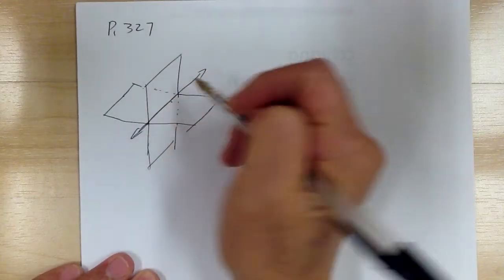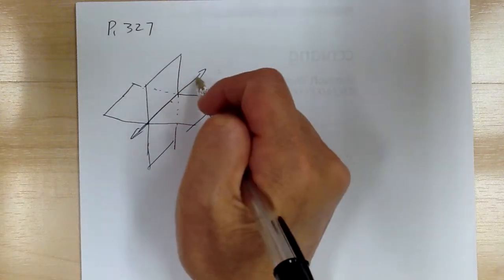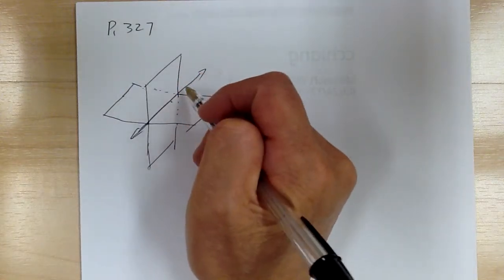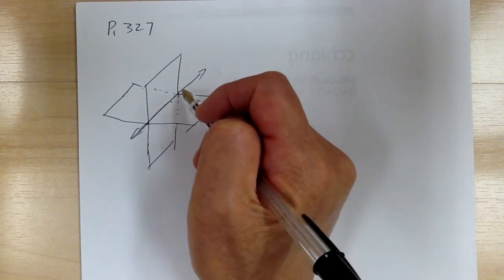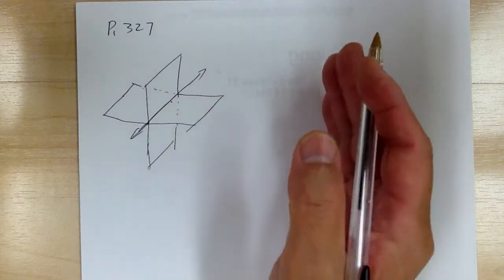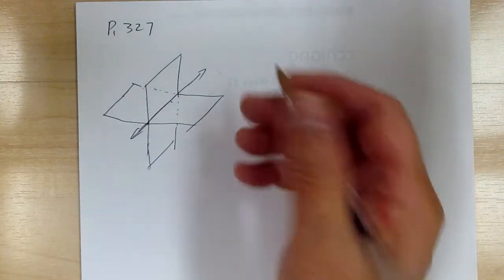Okay, so this would be an example of that. Now you can see that there would be an infinite number of planes that can intersect to get these. Okay, so the one we're looking for would be the one that is perpendicular to the coordinate planes. Okay, and those planes are called projecting planes.